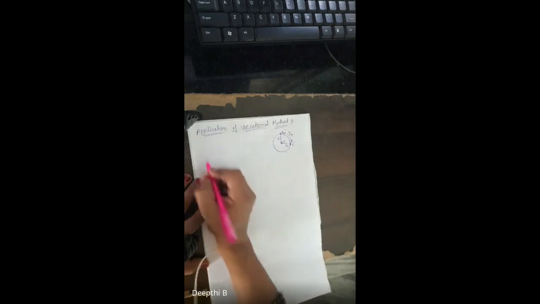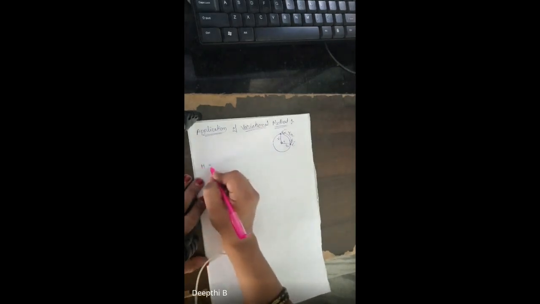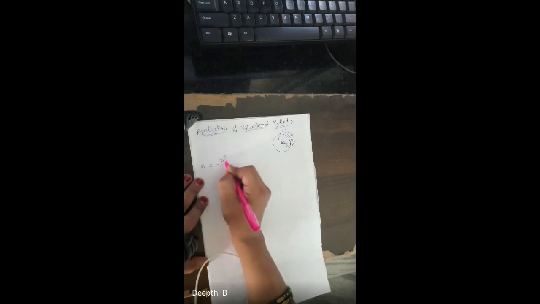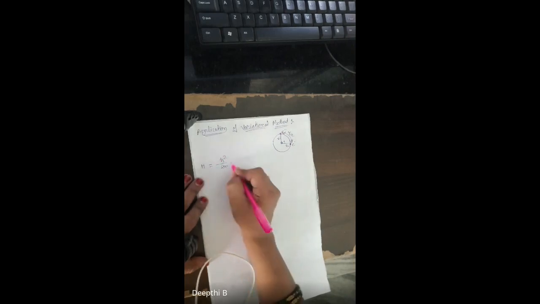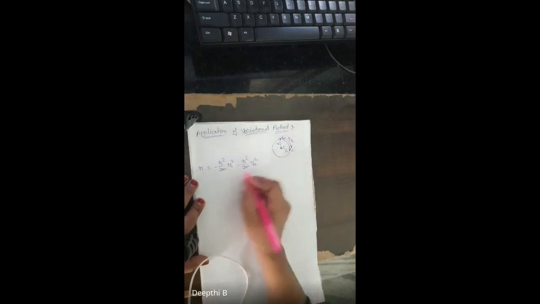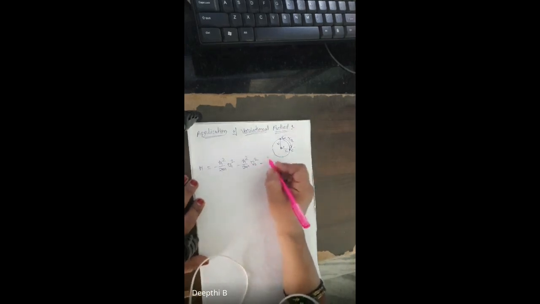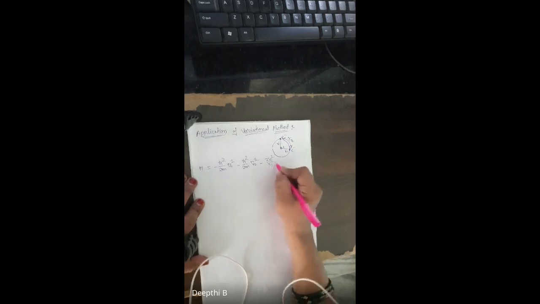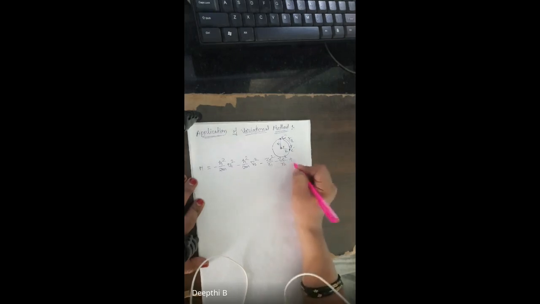Okay. So one Hamiltonian we found there, what is that? Minus h cross square by 2m del 1 square minus h cross square by 2m del 2 square minus z square by r1 minus z square by r2 plus e square by r12.